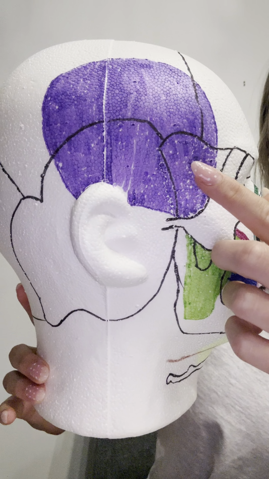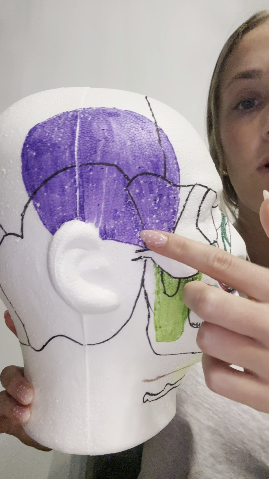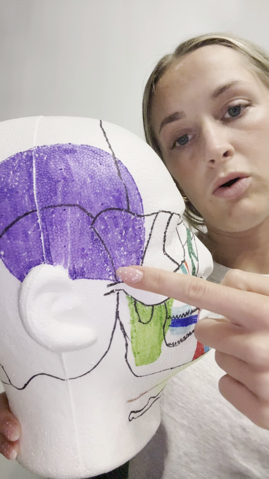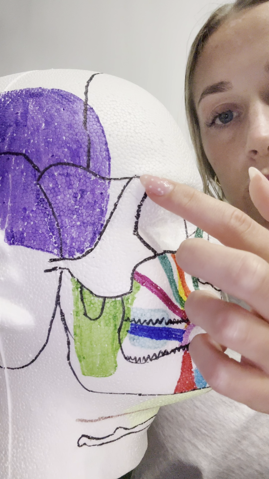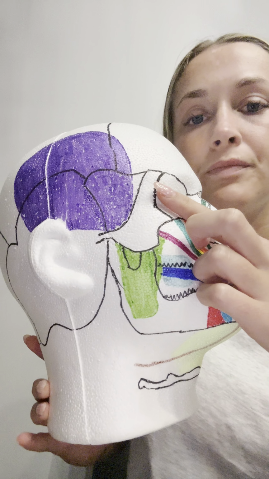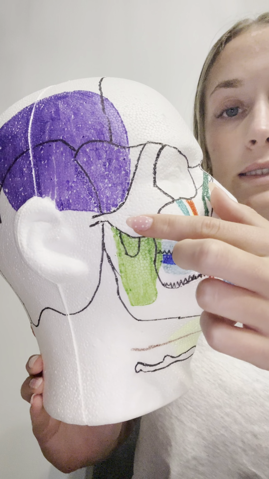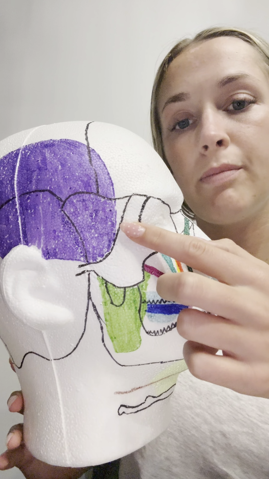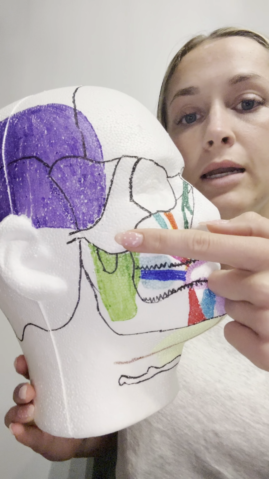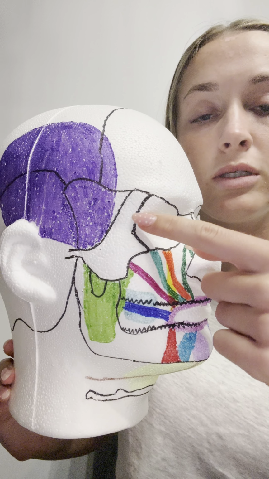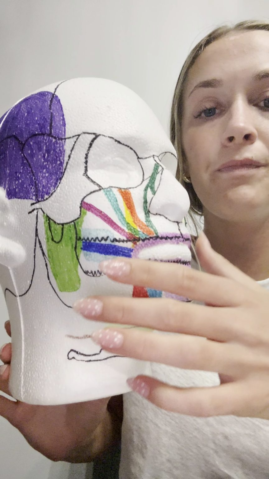This is the sphenoid bone. It is a deep cranial bone. It forms the base of the skull, and it also forms part of the eye socket. And this is the zygomatic bone. The zygomatic bone forms part of the cheek, and it forms most of the side of the eye socket.